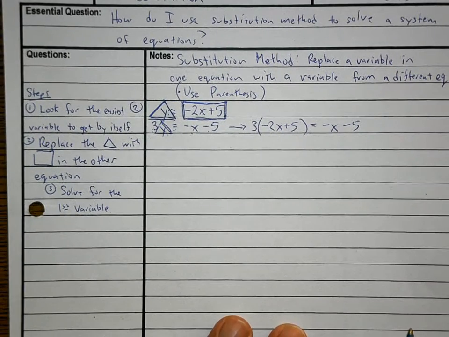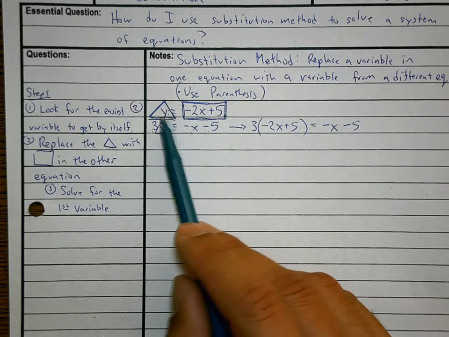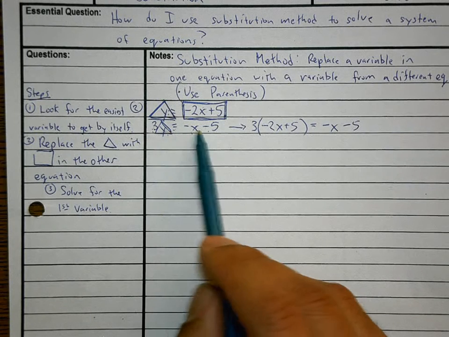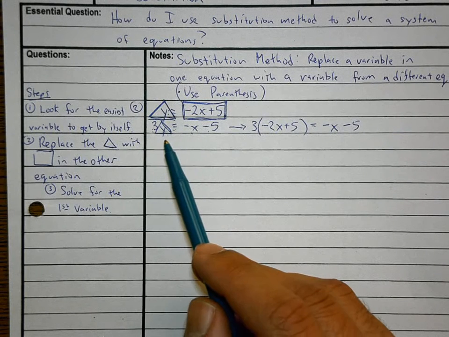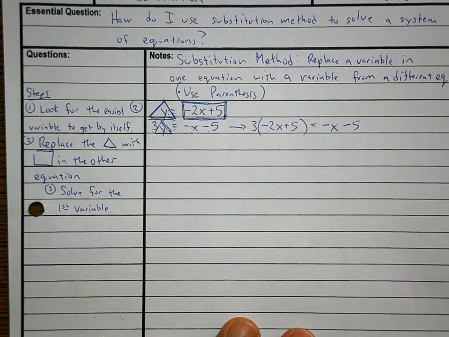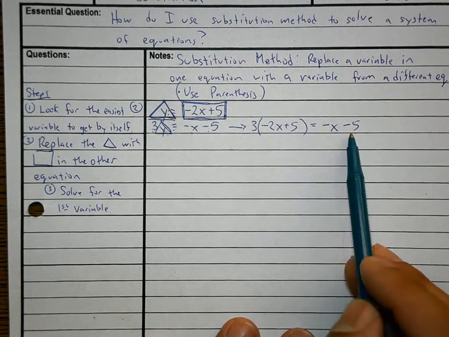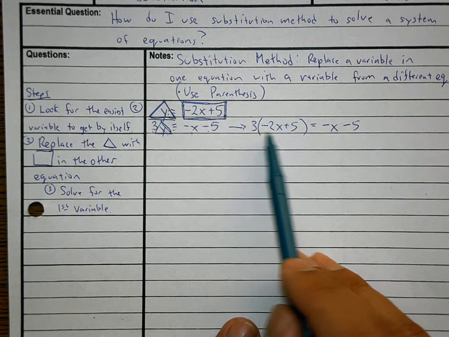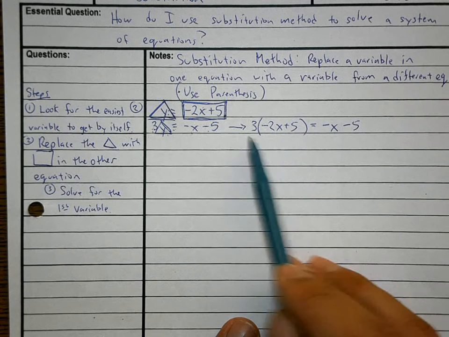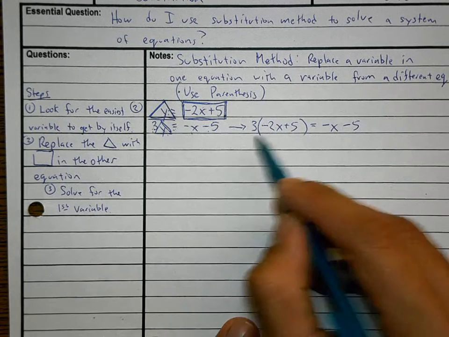Just so you're aware, there's an x and a y over here, so I can't figure out what it is. I can get them by themselves, but I can't figure out what their values are unless I have an equation that has only x's or only y's in it. Now my equation only has x's in it.